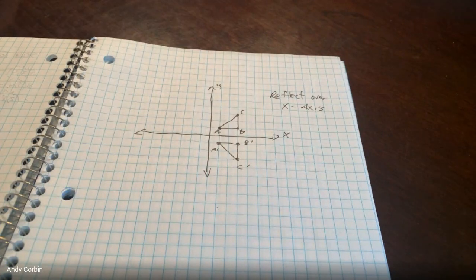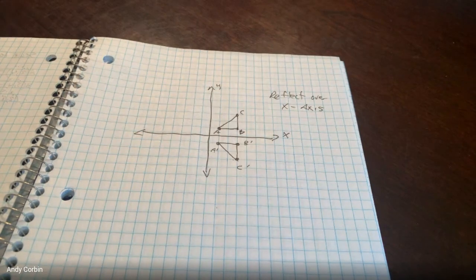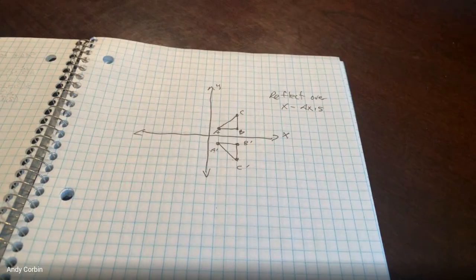What about you, Kyle? I can do another one if you guys need to see another one, or if you want me to change the line. You guys just let me know what I can do to help you, okay? Kai, you want me to work another one? Or we can reflect this one over the y-axis if you want to do that. Okay, let's reflect it over the y-axis.